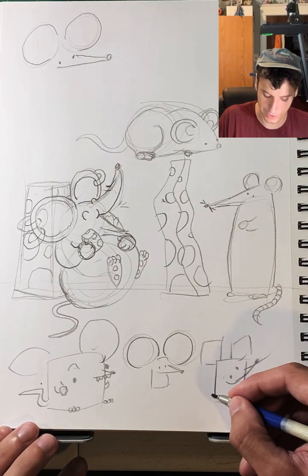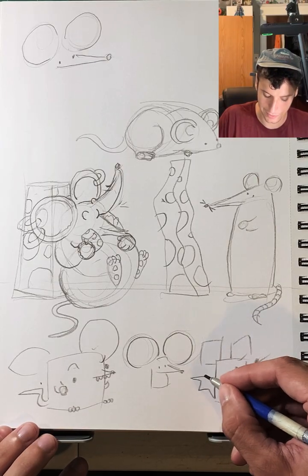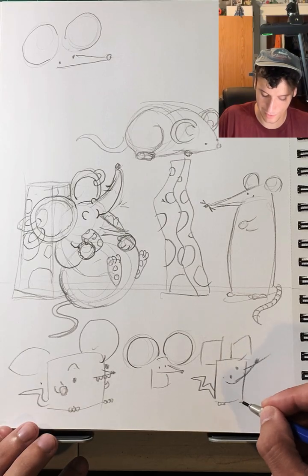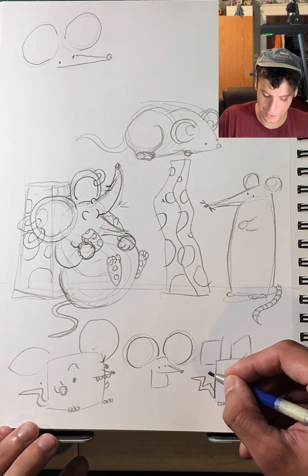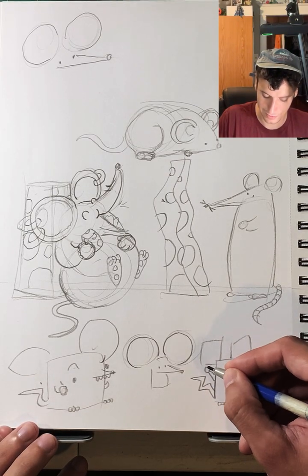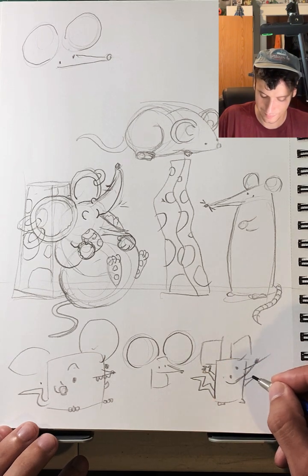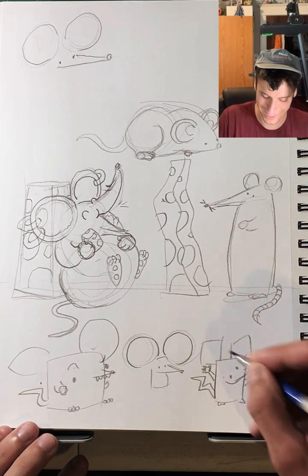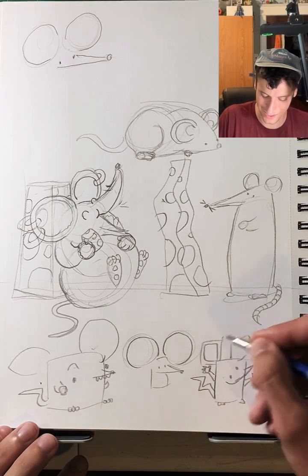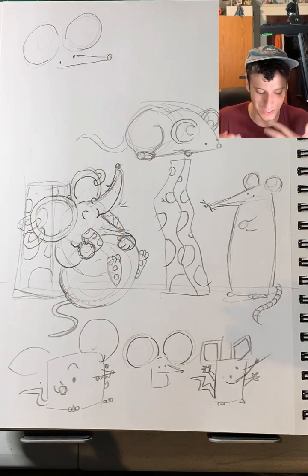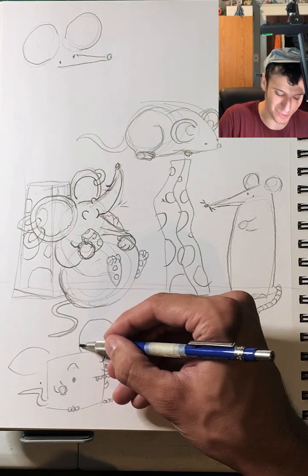How far can we push this? Still can recognize it as being a mouse. How amazing is that? This is where it's just fun to cartoon, and it doesn't have to be perfect. You make shapes and you throw them together and you see what happens.